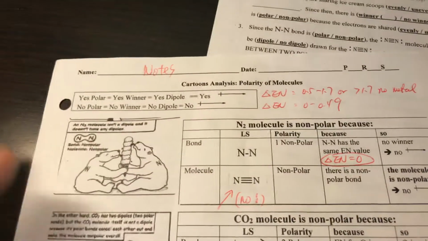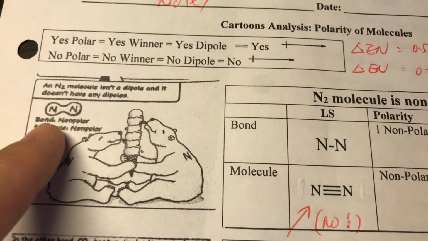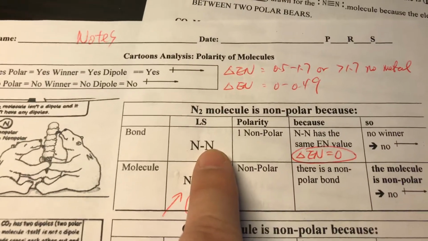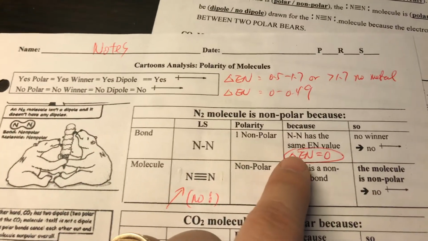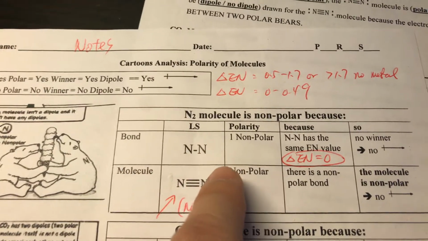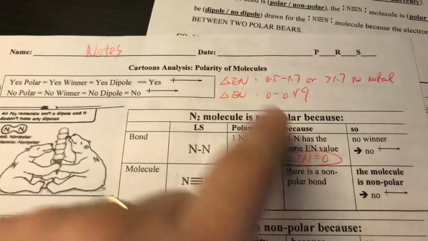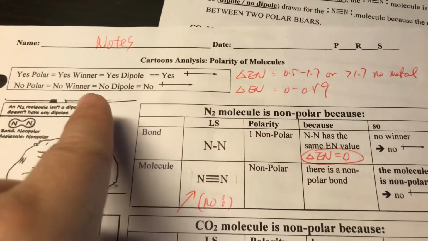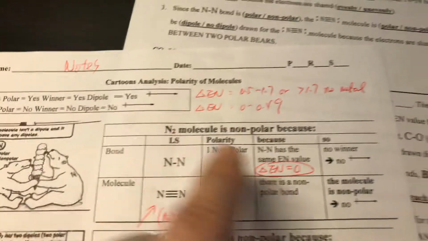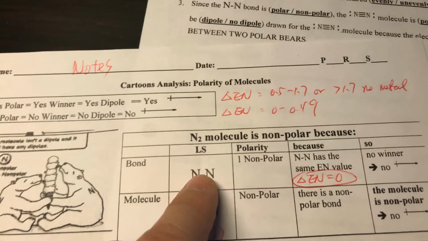Okay, so if you look closely at this picture, this is the N to N bond, only the bond. And you can tell that because the delta EN between the N and N, if you take the EN of nitrogen minus the EN of nitrogen, is 0. So they have the 0 number, the delta EN. Now, because delta EN is 0, that means there's no winner. That means they share electrons equally, so no winner, we're not going to draw a dipole. That's why you see that on top of the N, I don't draw a dipole.